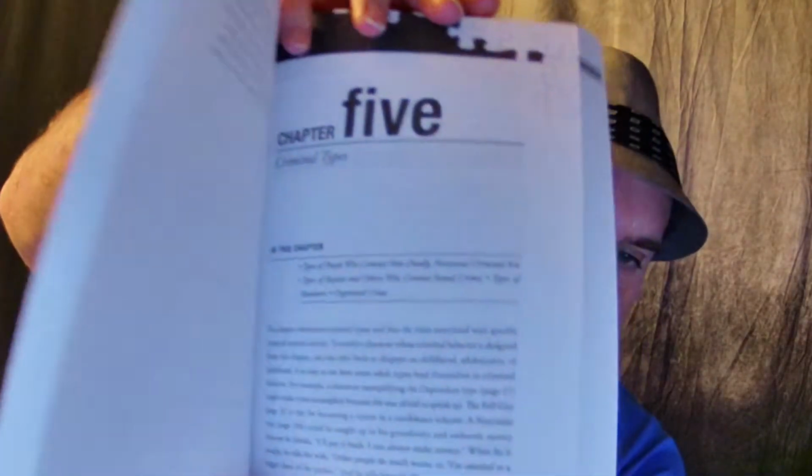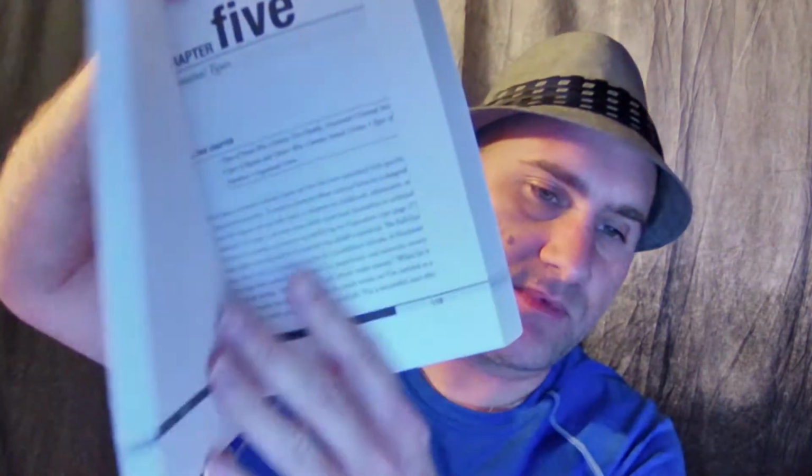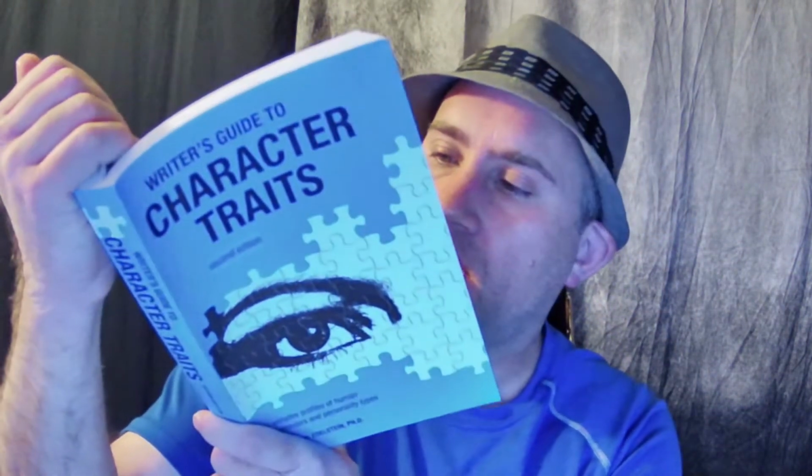If I can find the beginning, these are long chapters. So each chapter will begin in a nice, usual way. It'll give you a summary of what the idea is about, and then it'll go into an explanation of what the overview is for a particular type. So with chapter 5, it's about criminals. So it'll tell you briefly.